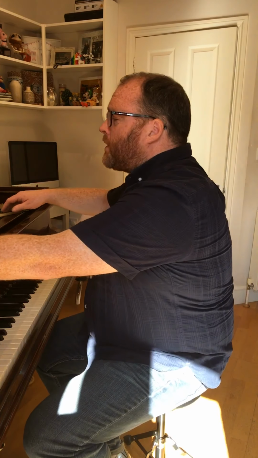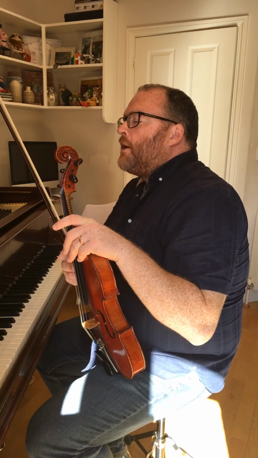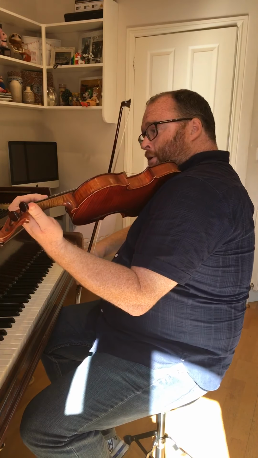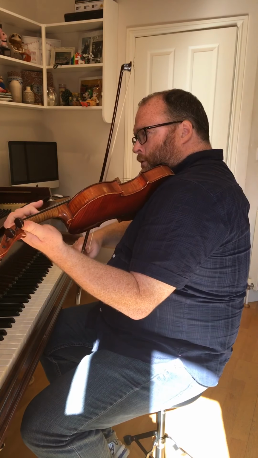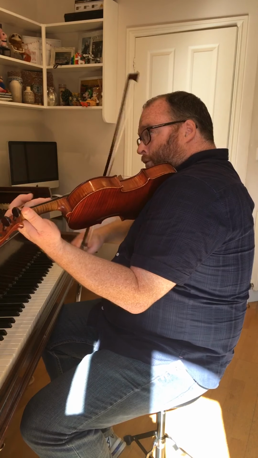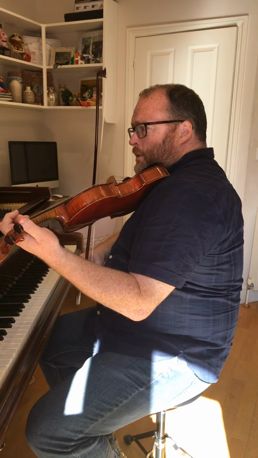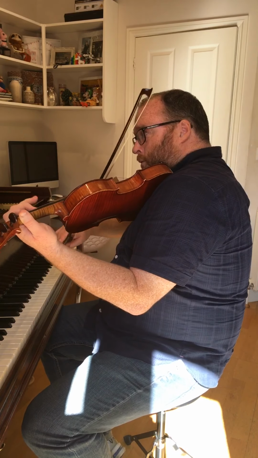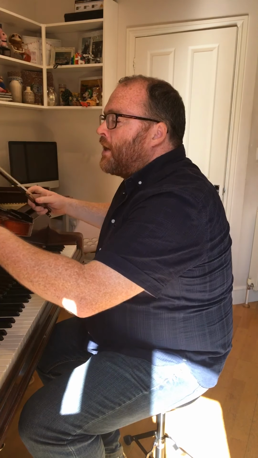Eventually we get to the first subject, which is played to begin with in the violas, subdivided. We're in B minor now. But that's the first subject.